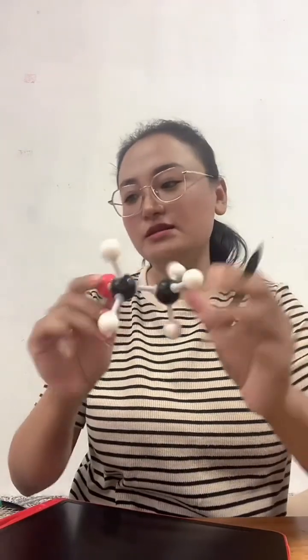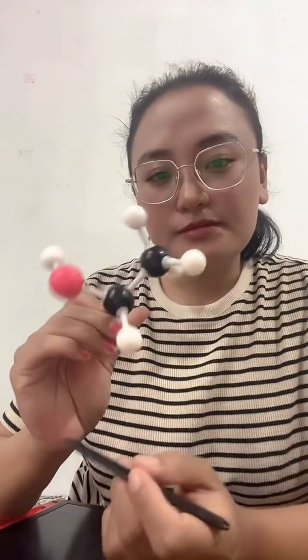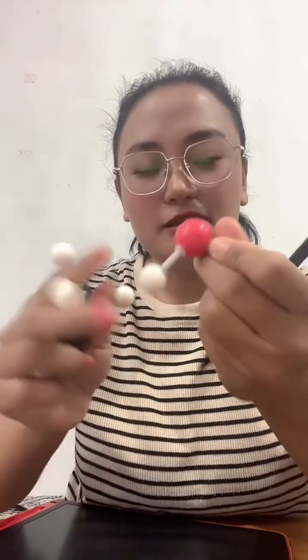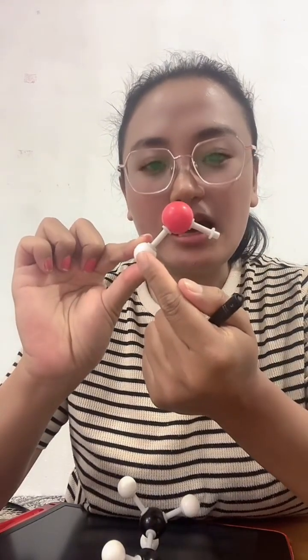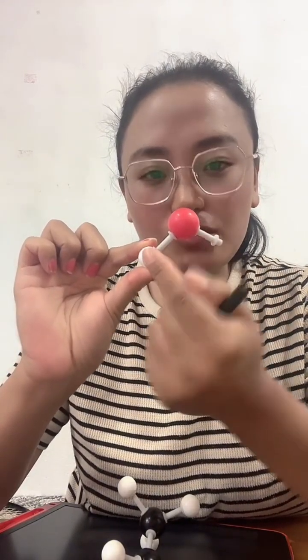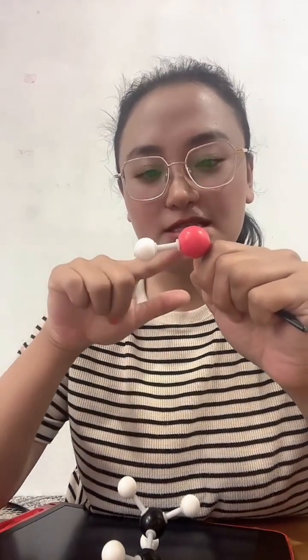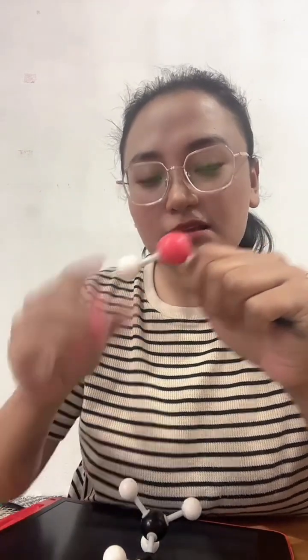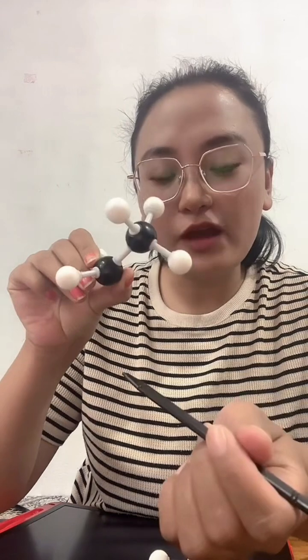For example, like this one here. Here is the alcohol. If I break this down, this red one is oxygen and this is hydrogen. So the OH is the hydroxyl group, made of hydrogen and oxygen. Now let's see the alkyl group here and the carbons and hydrogens attached.